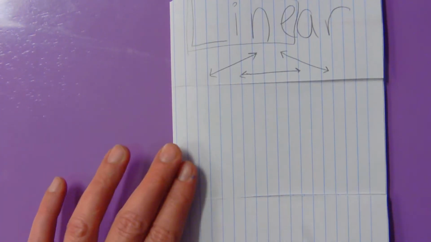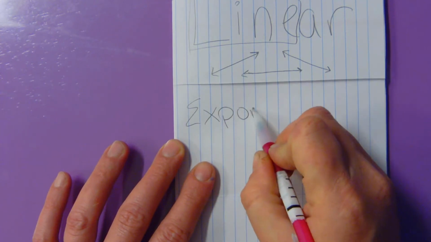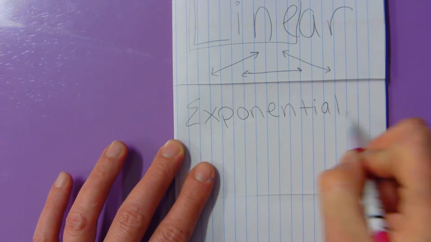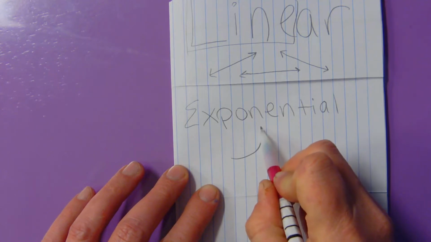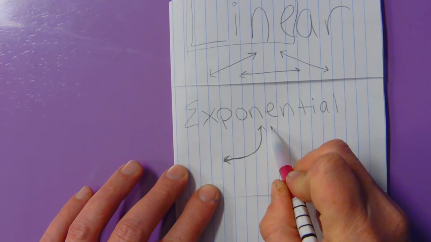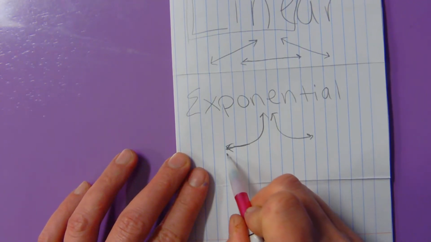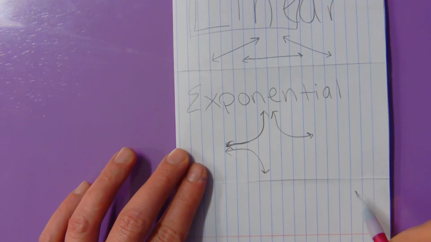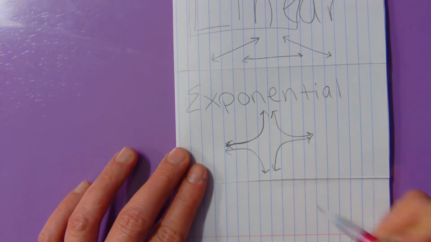The second are your exponential, E-X-P-O-N-E-N-T-I-A-L, exponential functions. And so these are either quickly increasing, and they actually forever go this way, or they start up high and they go quickly decreasing. They can actually even go flat, flat, flat, then decrease this way. Or they could actually go up quickly and then level off. Just depends on the type.